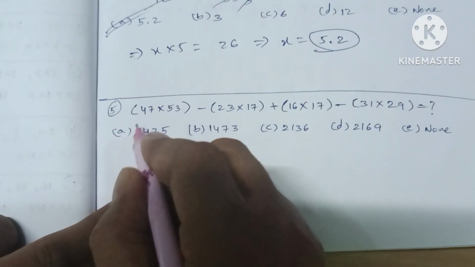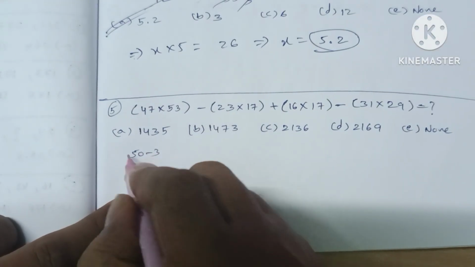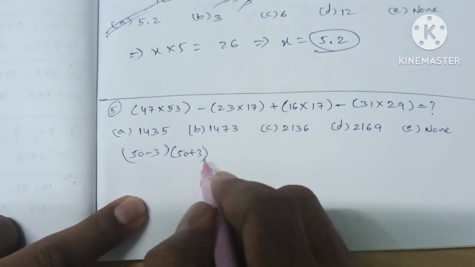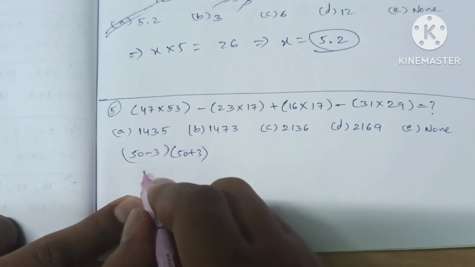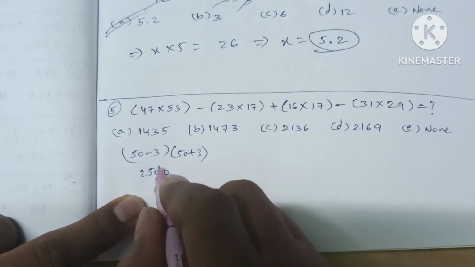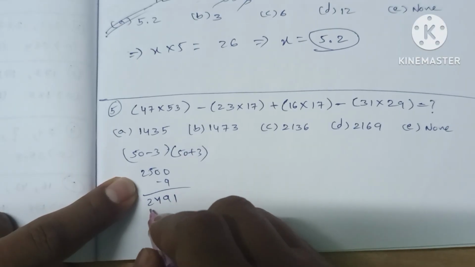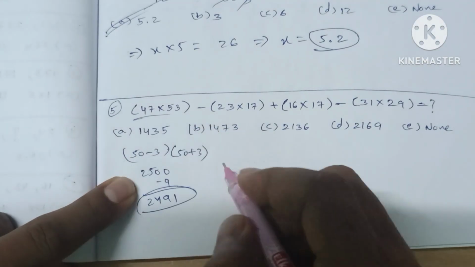Next, fifth question. Here it is simply clear that it is 50 minus 3 and 50 plus 3. It seems like a minus b into a plus b, which means a square minus b square. A square will be 2500 and b square will be minus 9. So we have 2491 is our answer for this one.